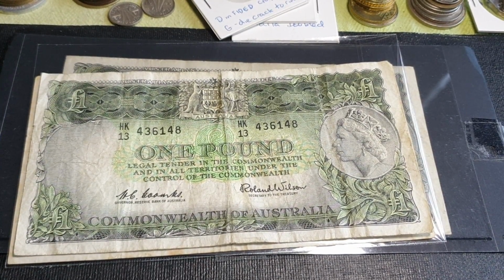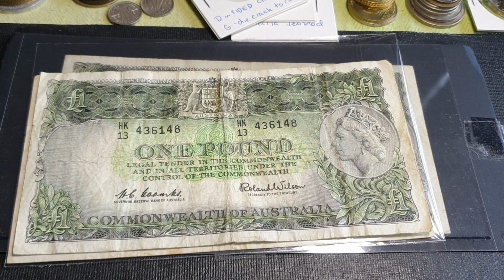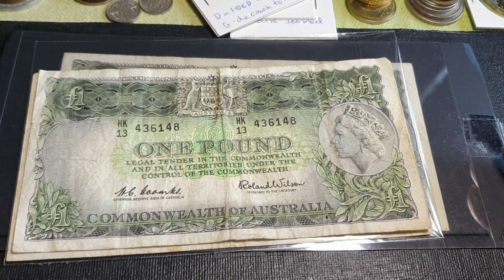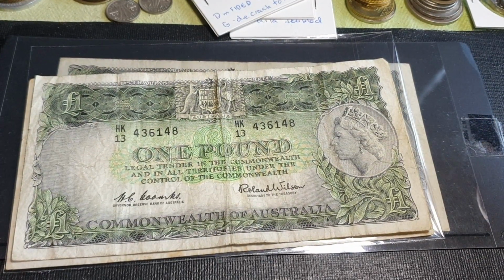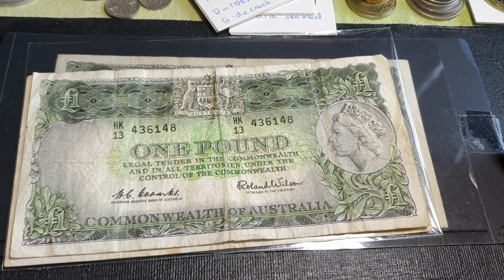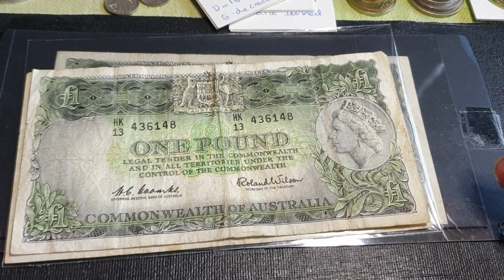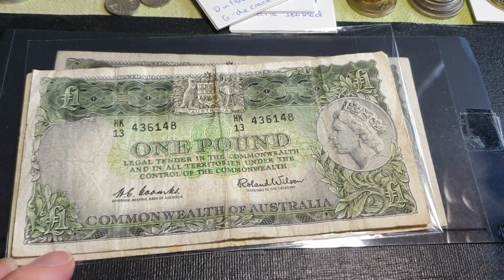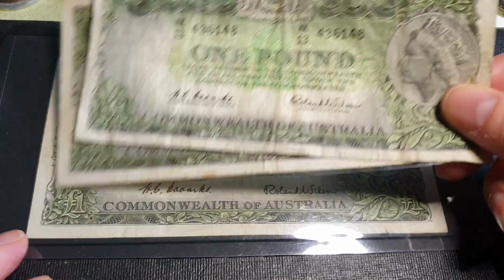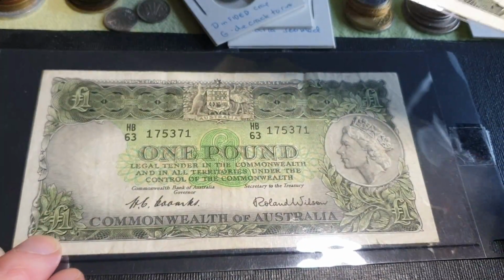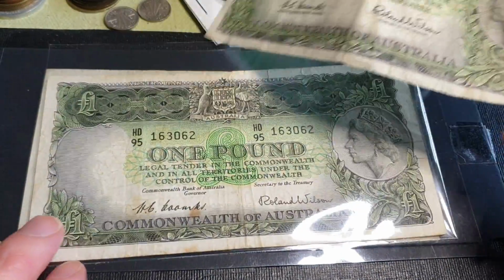This is pre-decimal £1 banknotes. We have covered this banknote in the previous video about their values, so we're not going to be worried too much about the values, but we're just going to distinguish how to find the different varieties. So here I have three £1 banknotes. This is the original that I had in the video, and these two I just got yesterday.